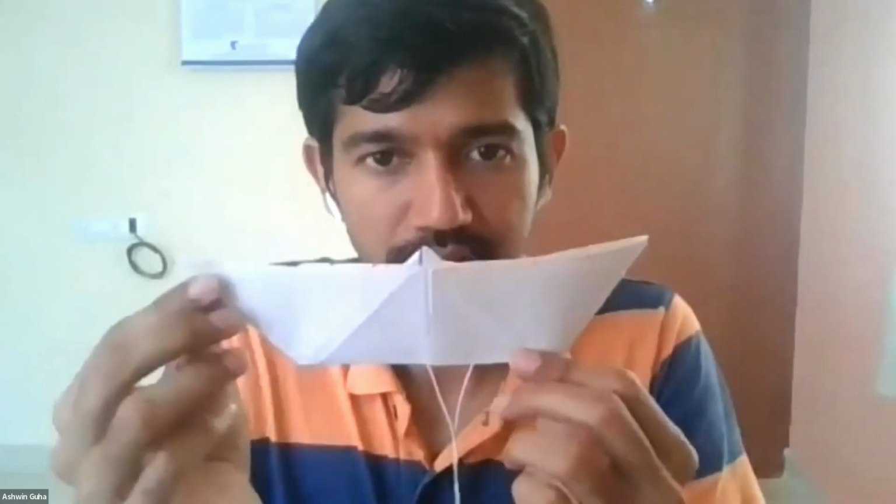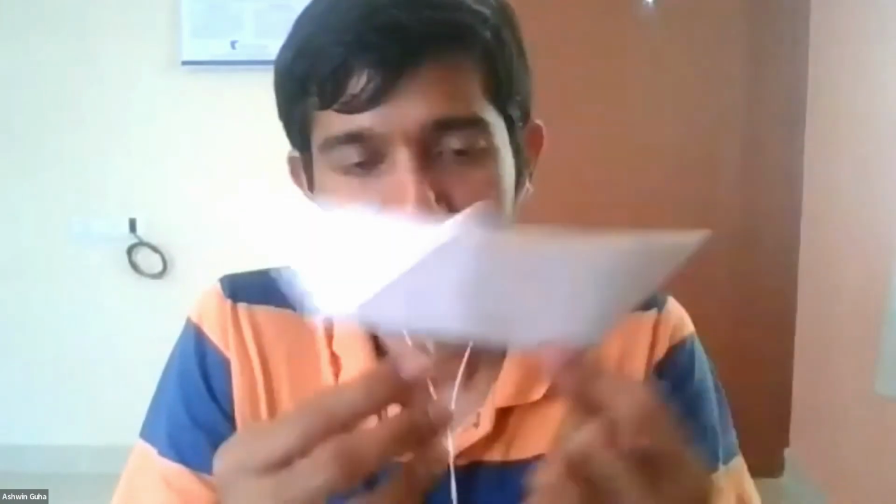So now the challenge is again the same. I want you to color this both sides with the same color, and then unfold it and see what you get. So we'll do it once more. Last time I took orange, this time I'll take this light blue color.